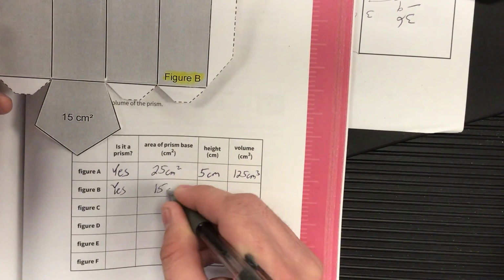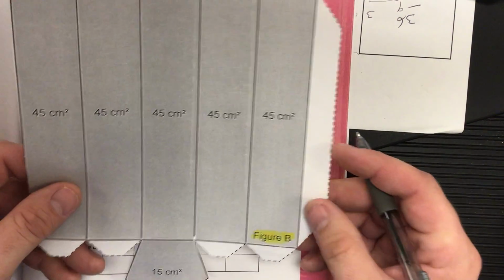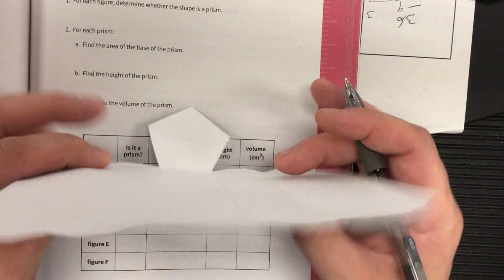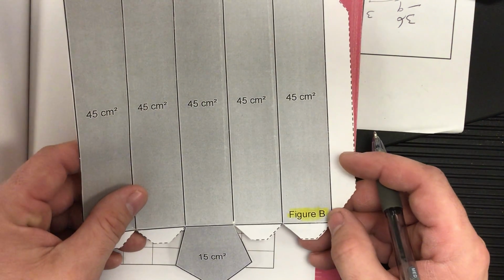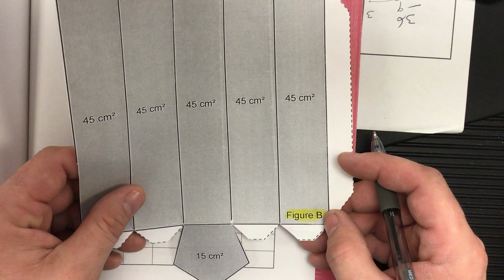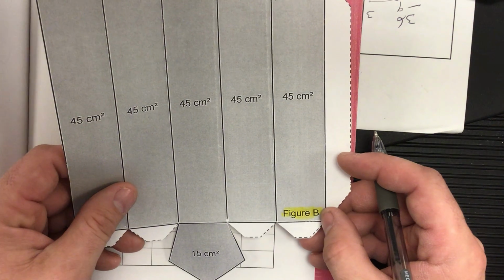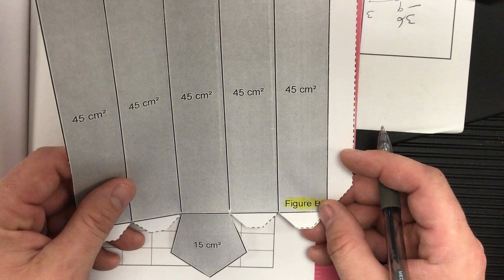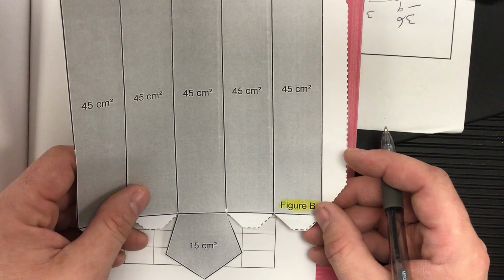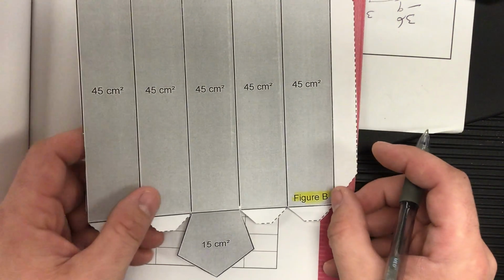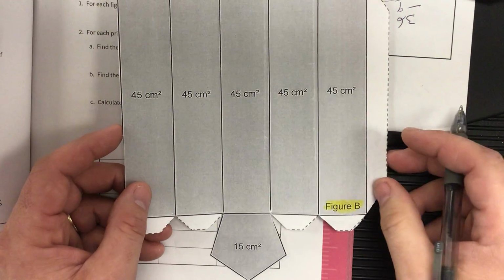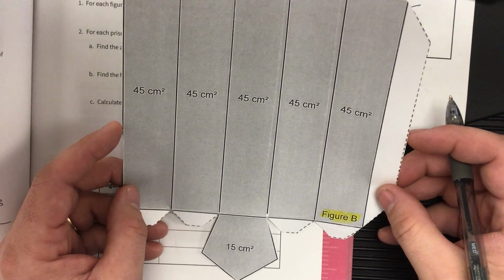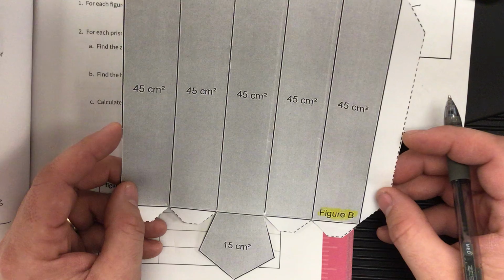15. Now be careful. Remember, this is going to be the bottom, so it's going to stand like this if I put it together. What is the height? 45. No. 22. No. Again, I think it's 9. It's 3. 15. It is 15.